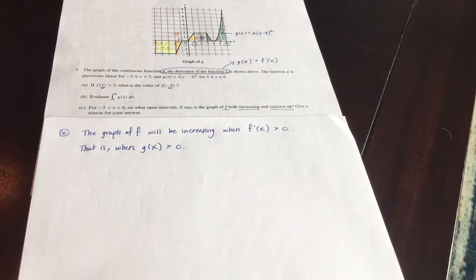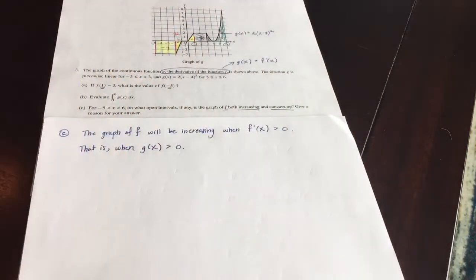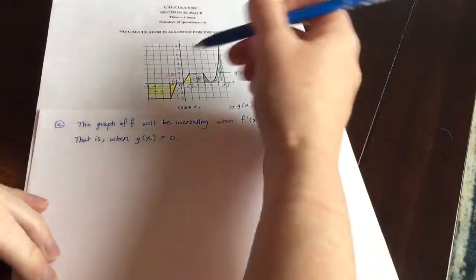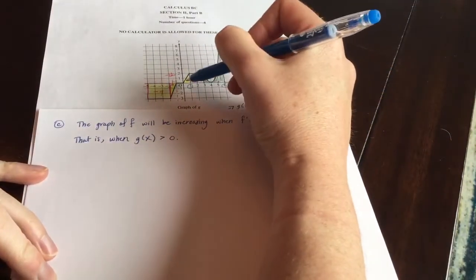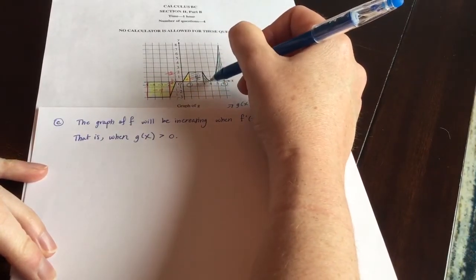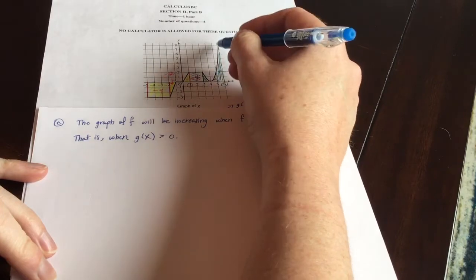So that would just be when g is above the x-axis, because you're just talking about when its y-coordinate is positive. If you look at the picture here, g is above the x-axis from 0 to 4, not including 4, and then from 4 to 6.